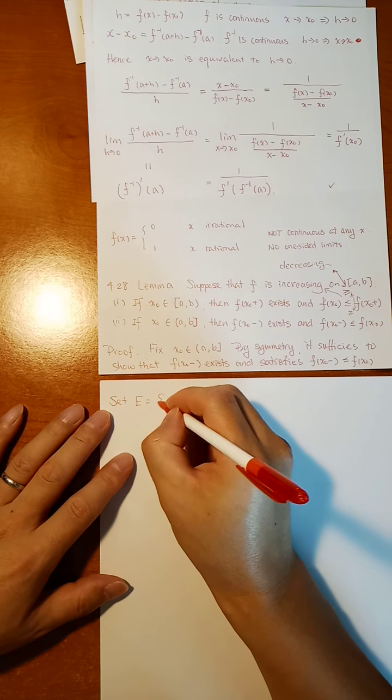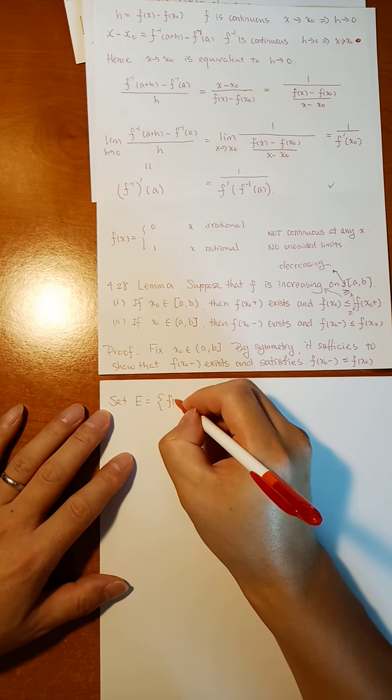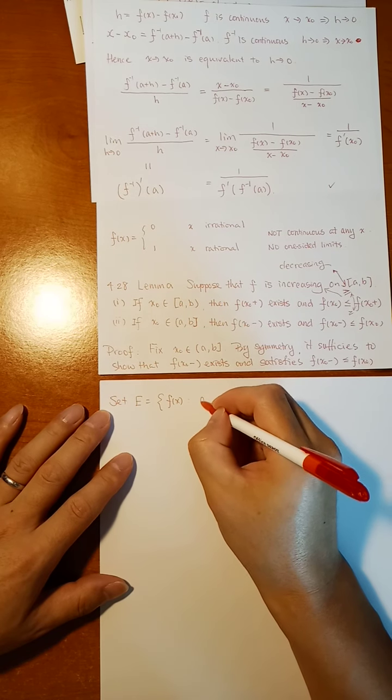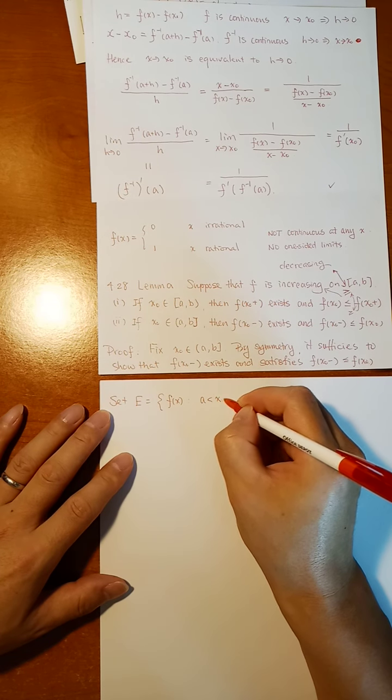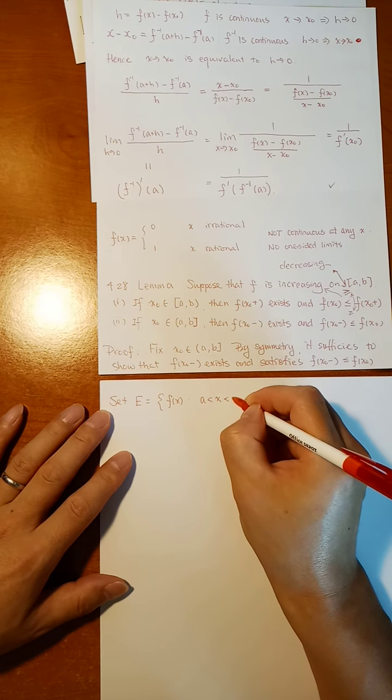So set E to be the set of f(x) for a less than x less than x0.